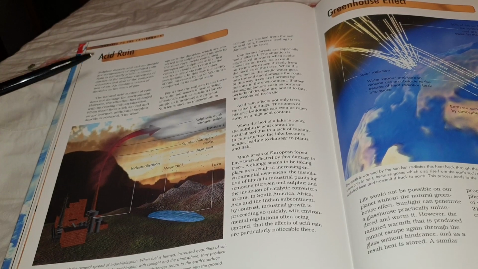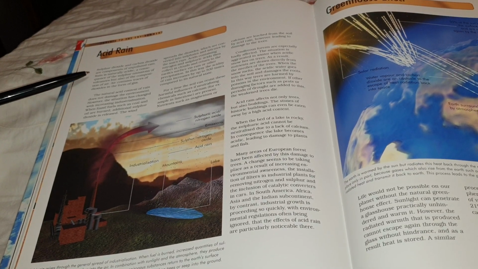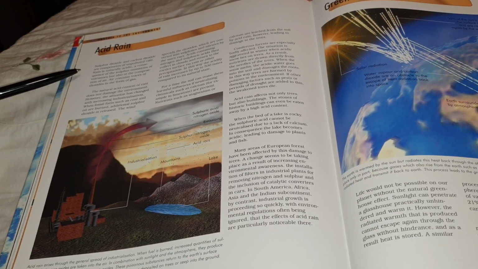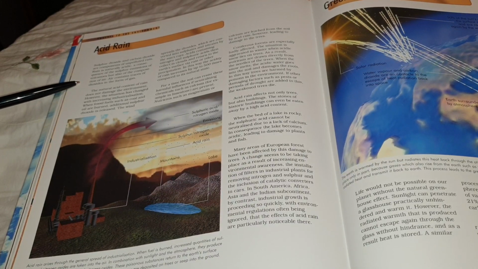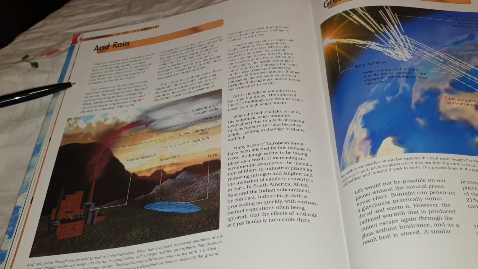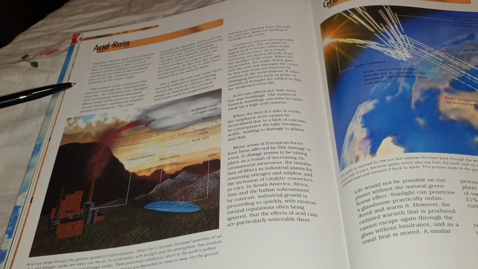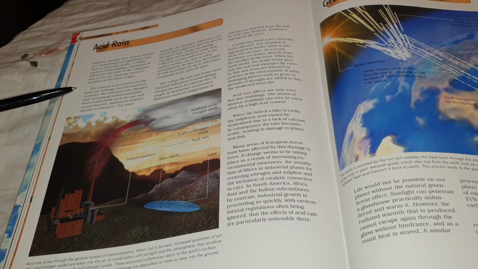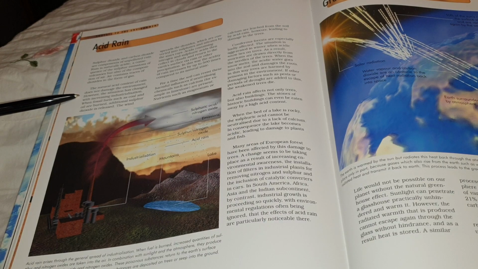Acid rain. Sulfur dioxide and carbon dioxide are components of unpolluted rain. Rain is naturally acidic, a consequence of the sulfur emissions of volcanoes, but also of the composition of air. Air contains traces of dioxides in the form of gas. The natural acid content of rain does not damage the environment.